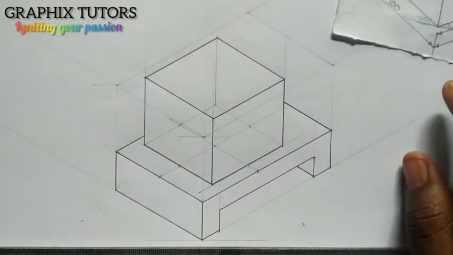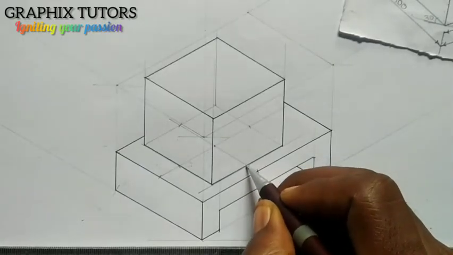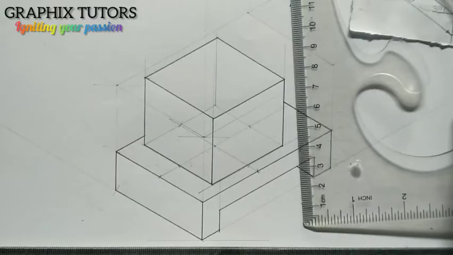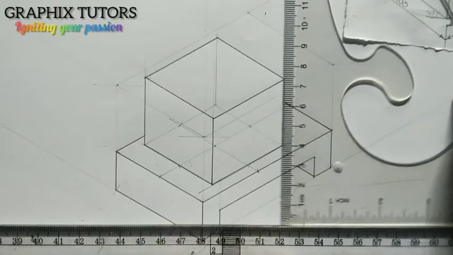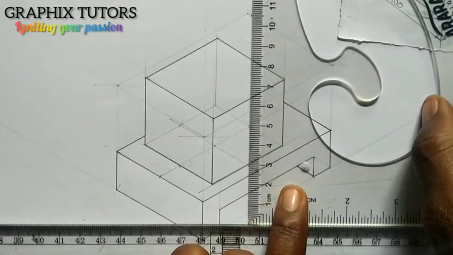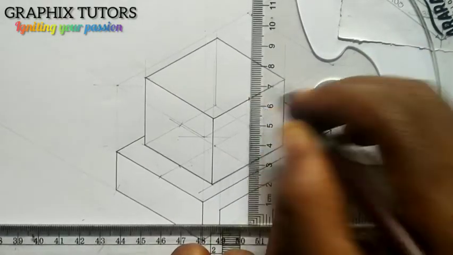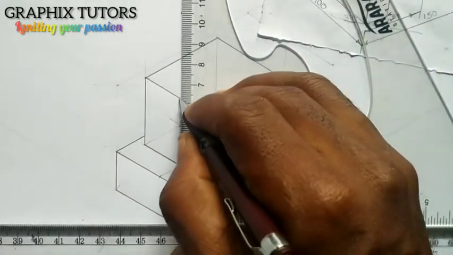This is how to get the center. Now you see the center that I got initially. I can project it up with my set square, right? I'll place it at this point. I'll project it up here. Can you see that? And I'll move it to this point too. I'll project it up here, mark there.